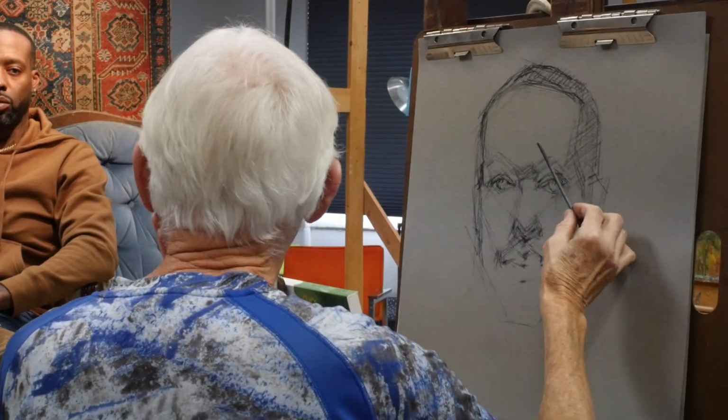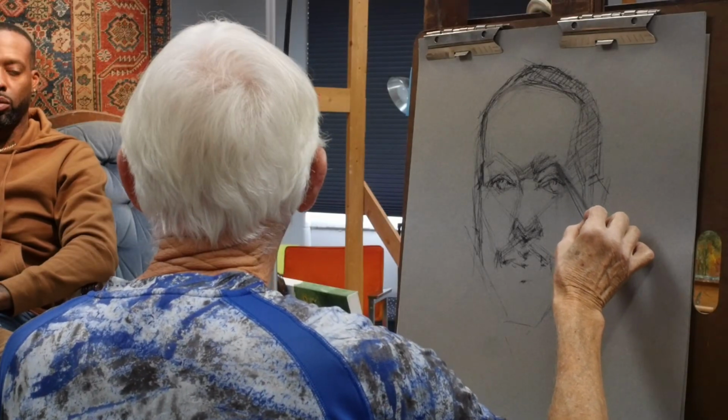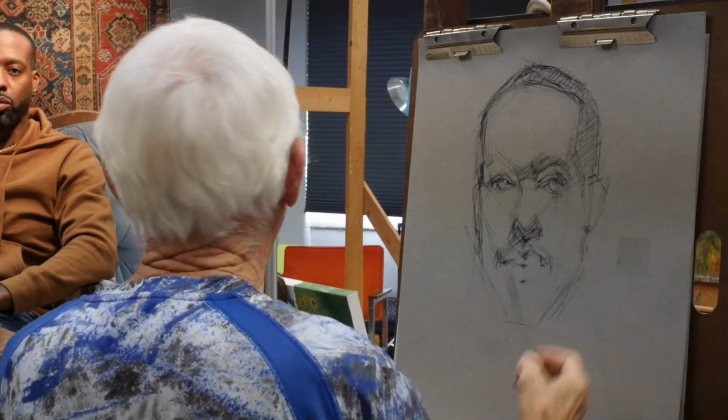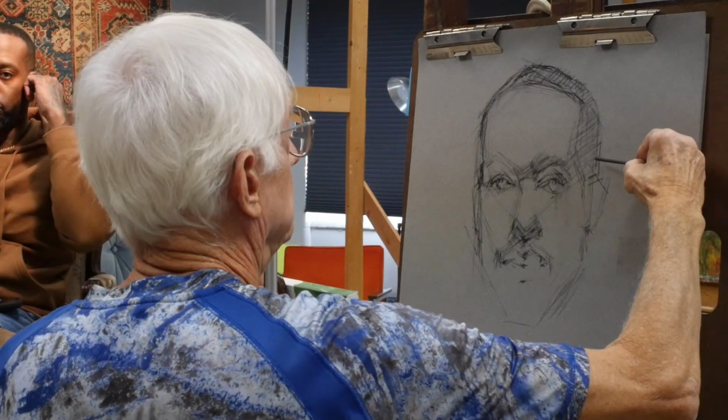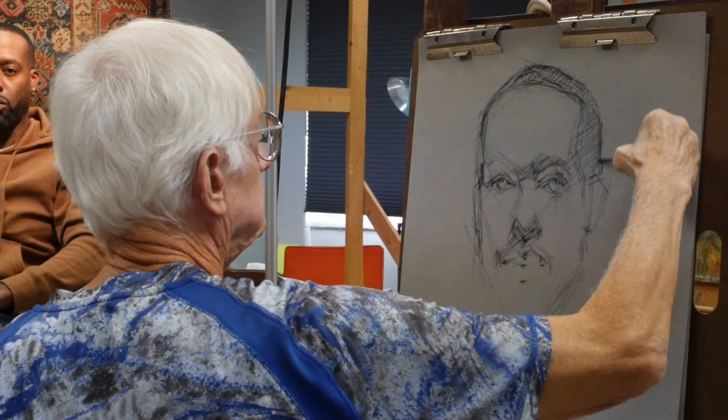Now, naturally, a real person might actually have a little deviation in the features of the face, but basically, there's two ways of seeing. Once you have put down a map of how you're going to put this portrait shape onto the drawing, then you can begin modeling the forms.